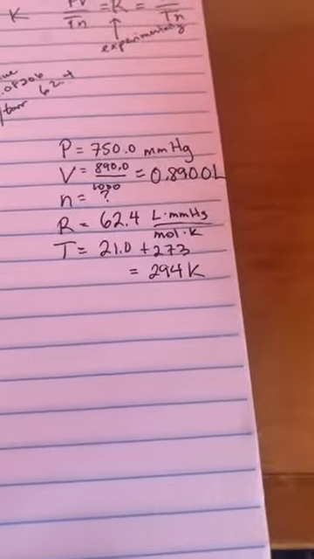Okay. So our pressure is 750. All right. Our volume is 0.890. Our R value is 62.4. And our temperature is 294. And that equals N.